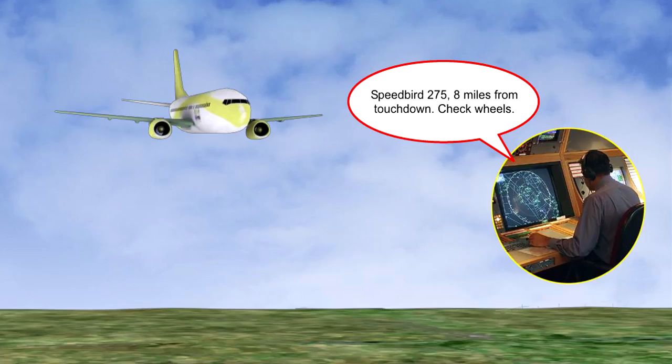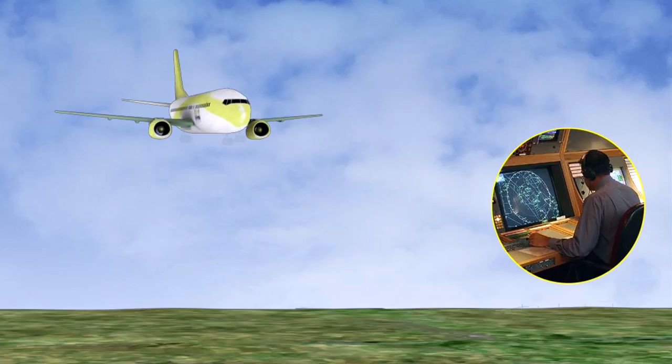Because this procedure is also the very last part of the approach, it is important for the aircraft to be correctly configured to land. Therefore, a pilot will be asked to confirm that he has selected undercarriage down.